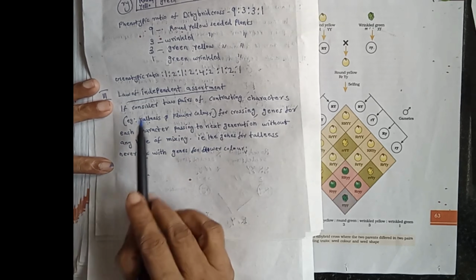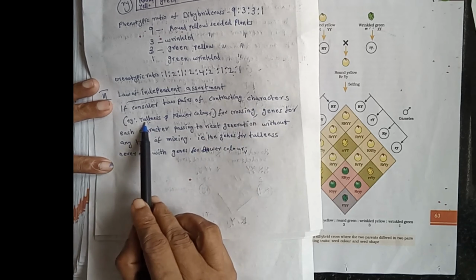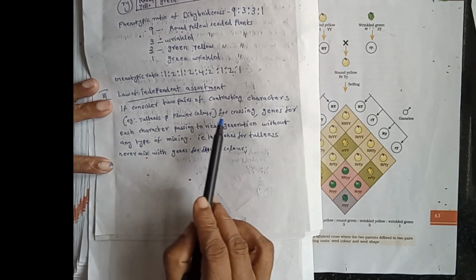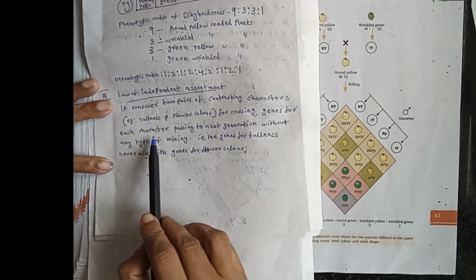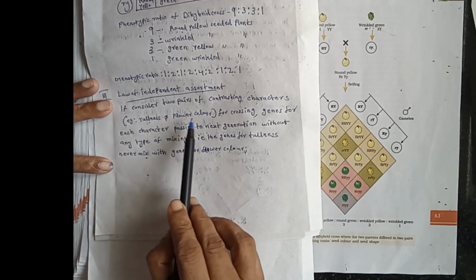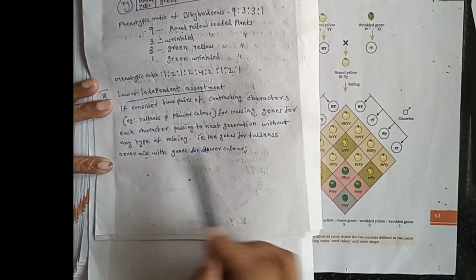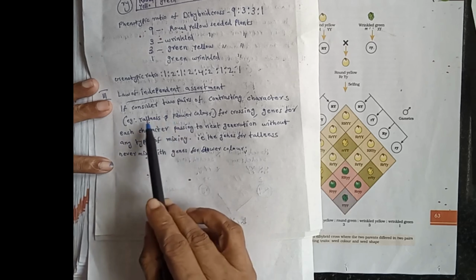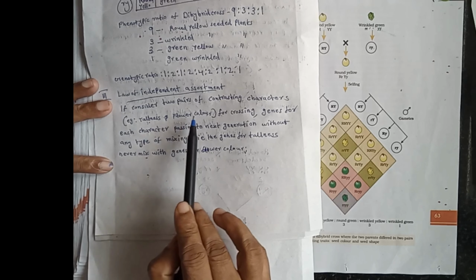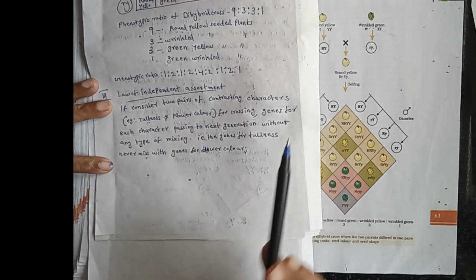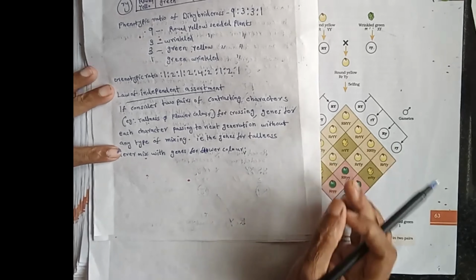Again, if we consider two pairs of contrasting characters, for example tallness and flower color, for crossing, that is a dihybrid cross. Genes for each character pass to the next generation, that means to the F1 or F2 generation, without any type of mixing. That is, genes for tallness never mix with genes for flower color. That is the law of independent assortment.